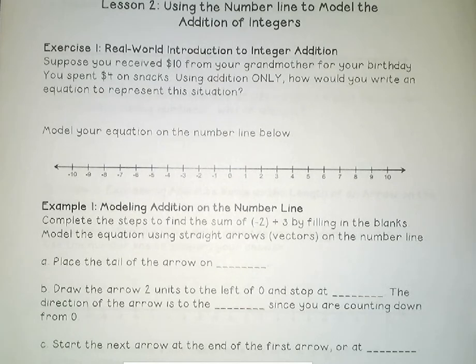Lopez. Today we are working on lesson 2 in our module 2. We are going to learn how to use the number line to model the addition of integers. Again, to remind you, an integer is a whole number or its opposite. So an integer can be 10, it can be negative 5, it can be positive 100, can be negative 50, and so forth. Okay, so let's look at the real world introduction to this integer addition.